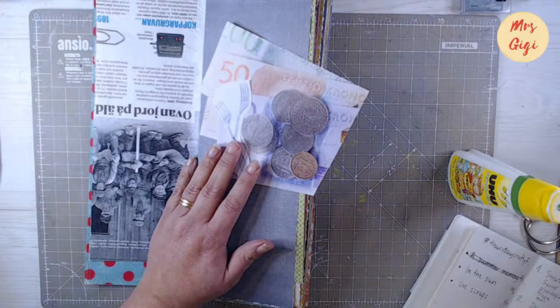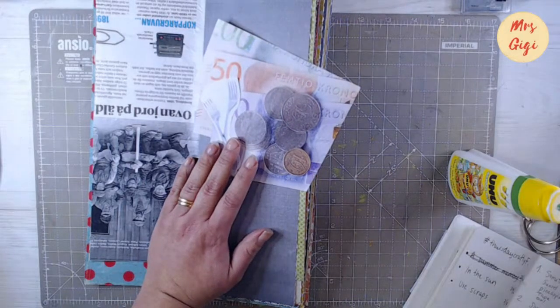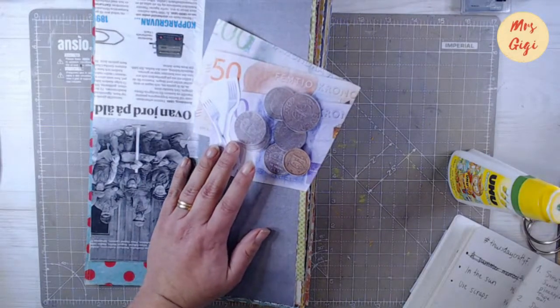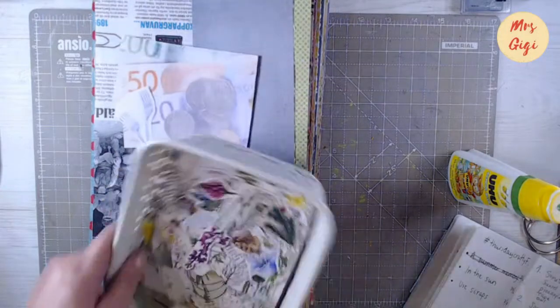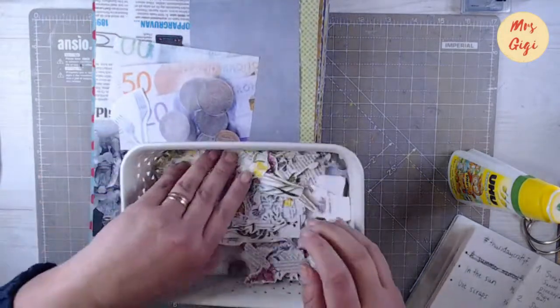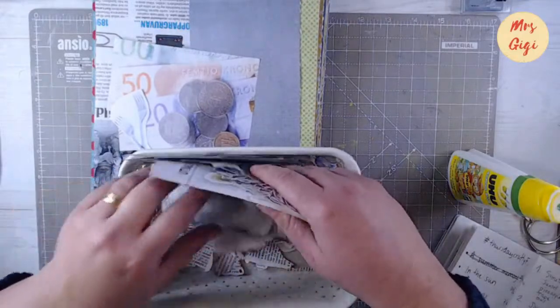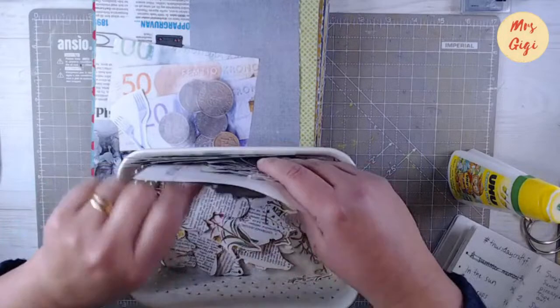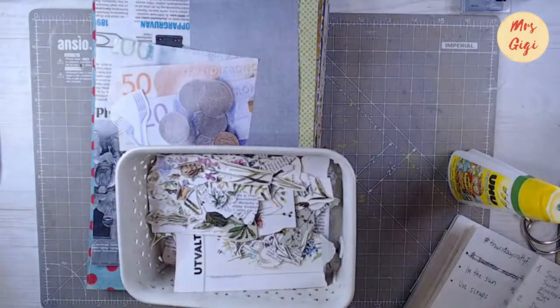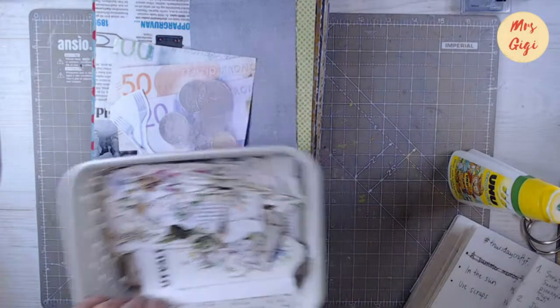So let's look into those. Definitely have flowers in here, but I'm not sure. Oh, some boring ones. Let's go into another bin.